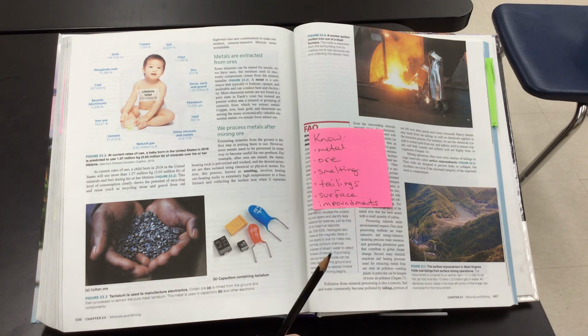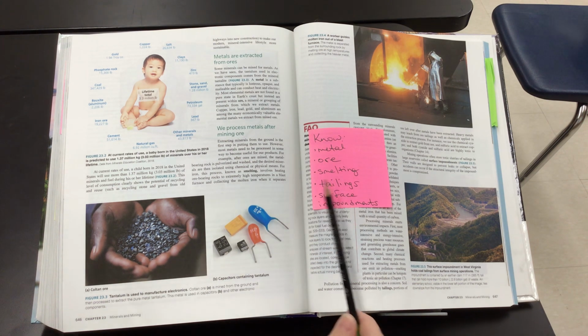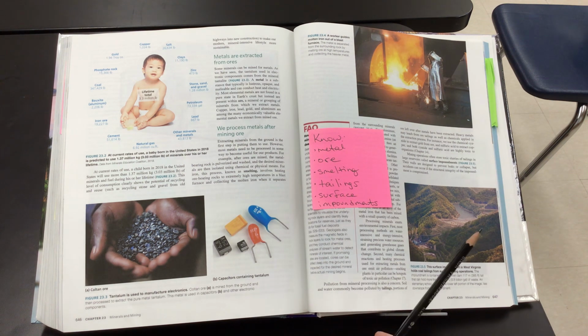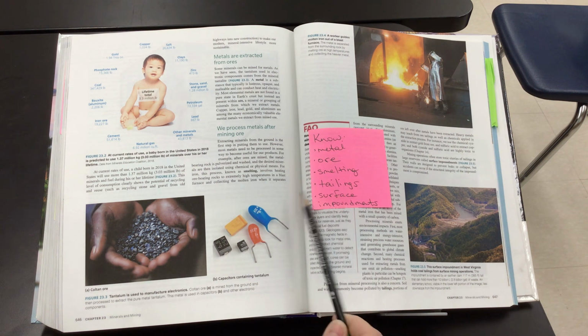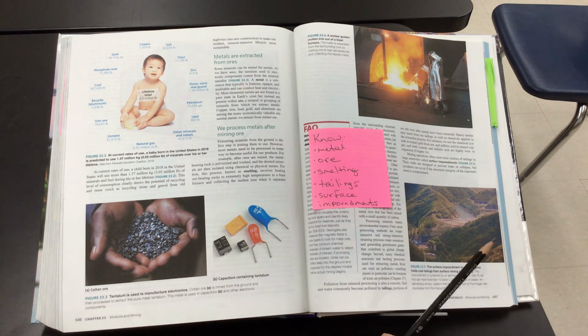Metal is obviously anything on the periodic table that's in the metal section. Ore is basically what I just said. Smelting is a process where you take the ore-bearing rocks and get them to really high temperatures, and basically you melt the metal out of it. You should know what tailings are. This is a waste product for a mine. This is when you dig up everything and you just toss it to the side. I mean, that's not the greatest way of describing it, but that's kind of what it is.